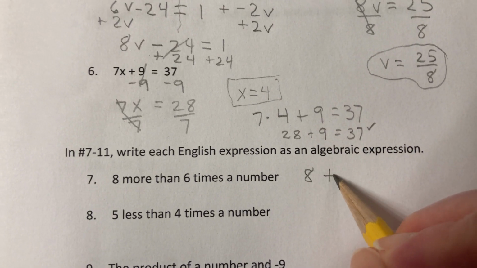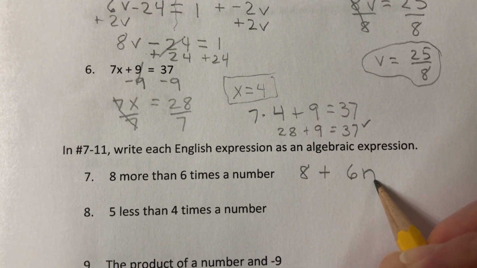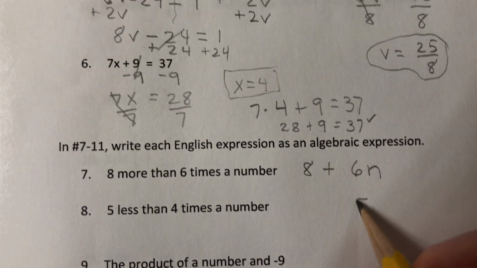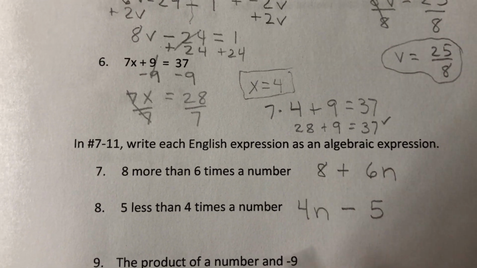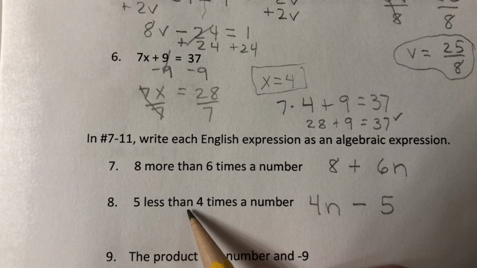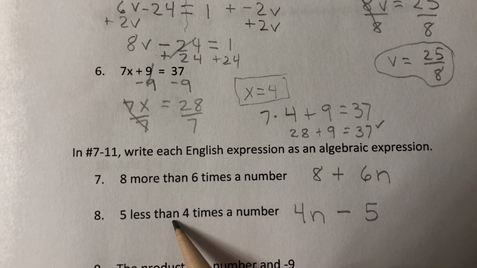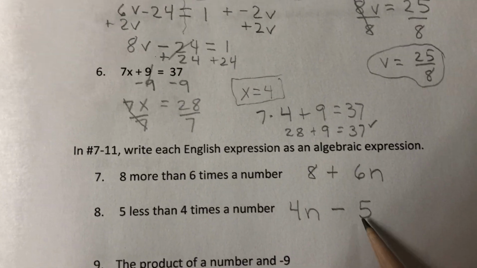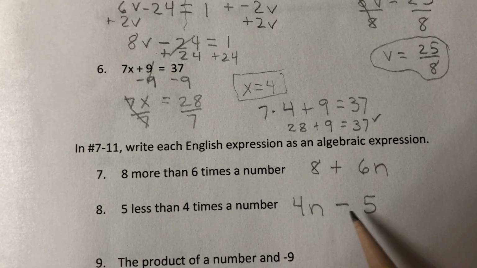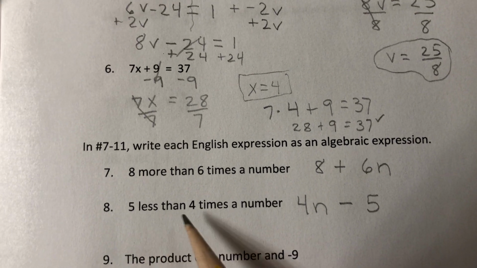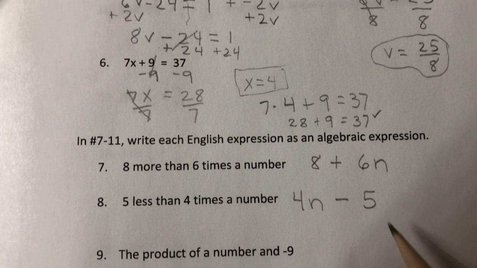All right, write each English expression as an algebraic expression. 8 more than 6 times a number. 5 less than 4 times a number. Now notice with less than, that means subtracted from. The order of subtraction does matter, so it must be in this order, 4n minus 5. So 5 less than means take it off the end.